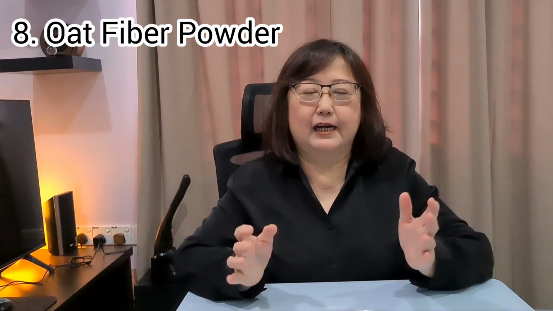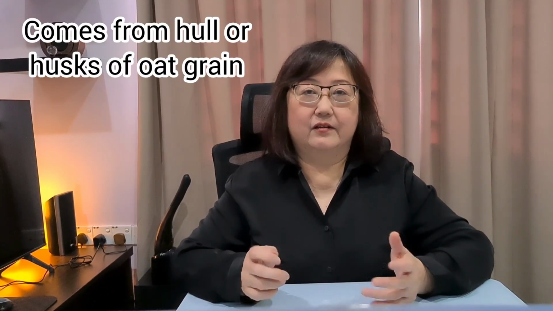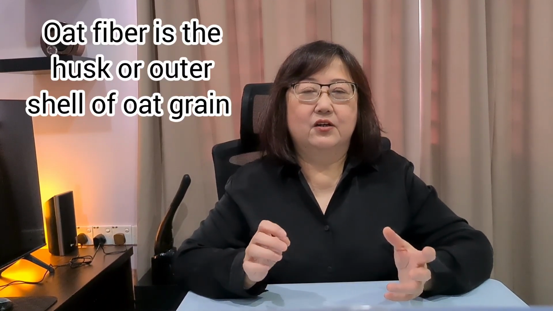And finally, I'm going to talk about oat fiber. I have only been using oat fiber powder for probably a few months, and I'm loving the result of it. Now it is not so widely available. It comes from the husk or hull of the oat grain, so don't confuse this with oat grain. The whole oat grain is dehulled to separate the oat groats, which are further processed to make different types of oats. It is pure insoluble fiber.